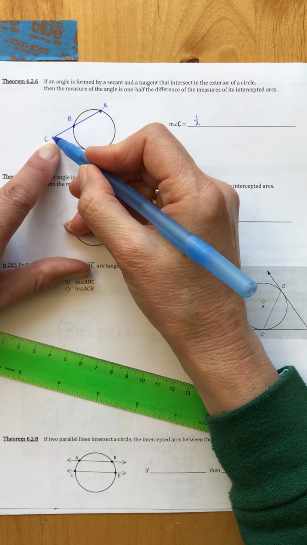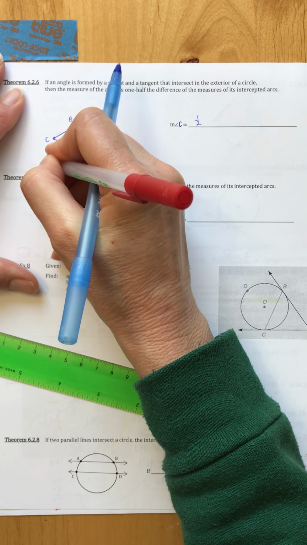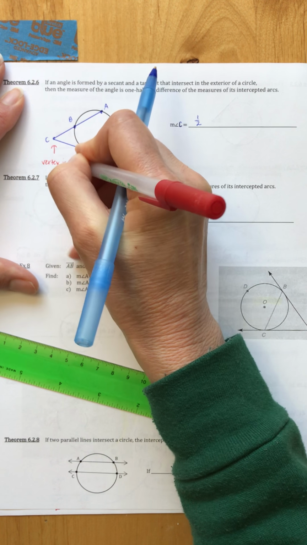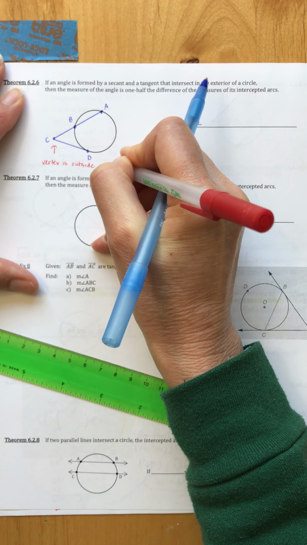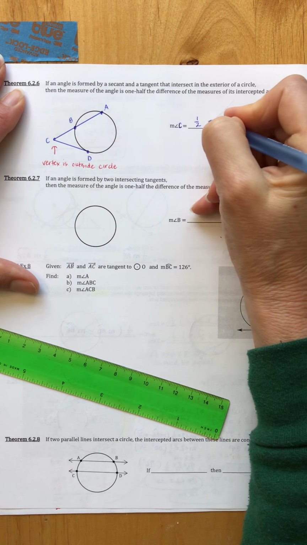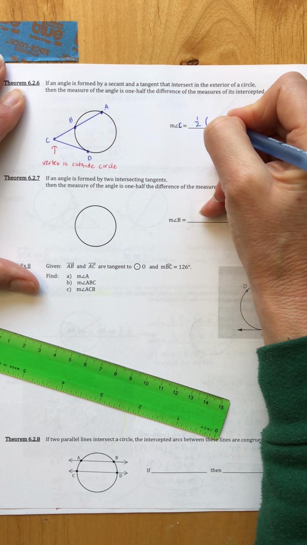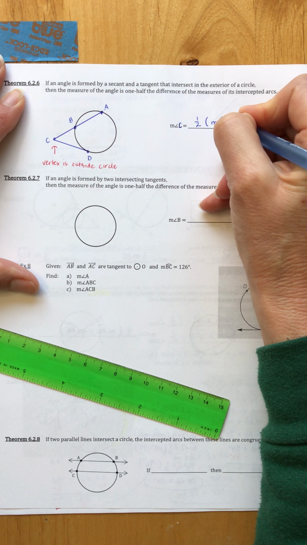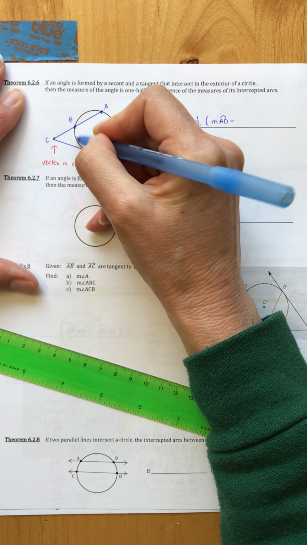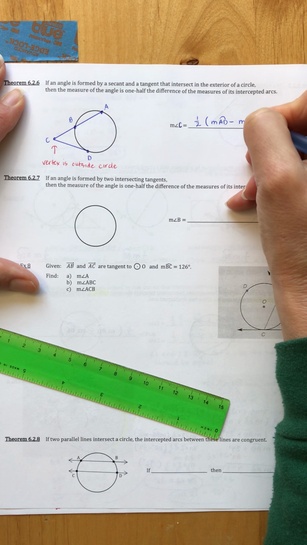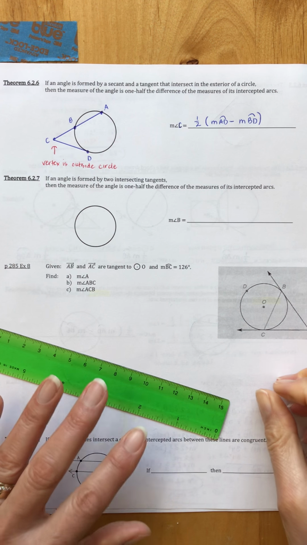Well, we know that. Where is the vertex? Vertex is outside the circle. So that means you take the difference of the intercepted arcs. So let's take the big one here, the measure of arc AD, and then subtract from it the smaller intercepted arc. So this is BD. Okay, and that's the formula there.